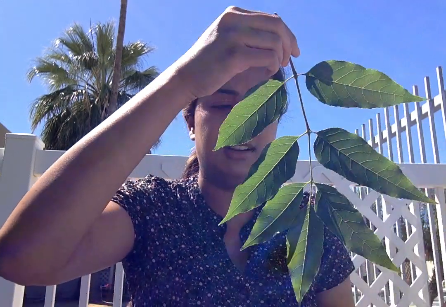Well, there's a different kind of leaf blade. There is one that is called a compound leaf. So a compound leaf has many leaflets. So if you take a look, this is one big leaf, but this one big leaf has many little leaflets that are attached to it. Well, there are actually two types of compound leaves. So we're going to take a look at them.